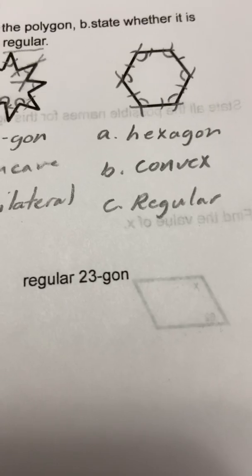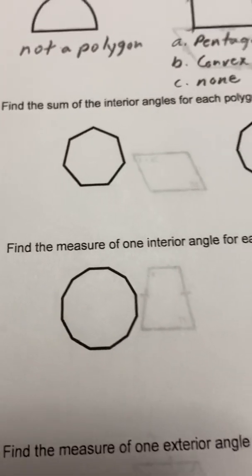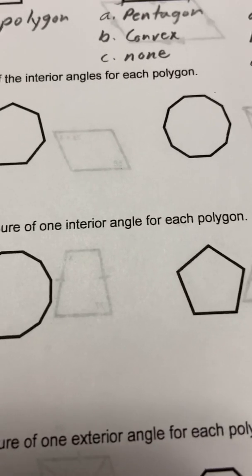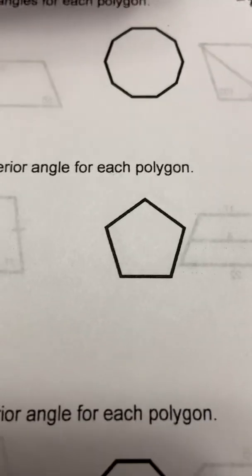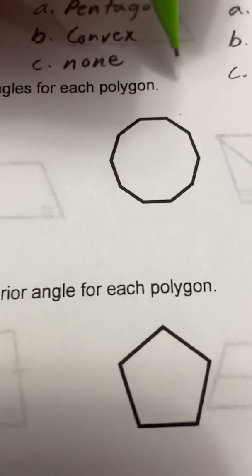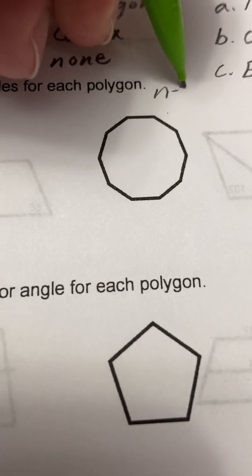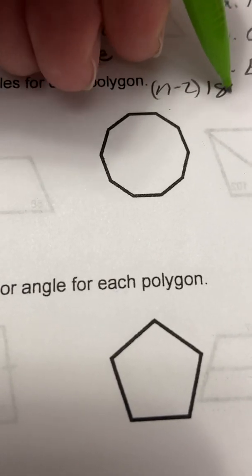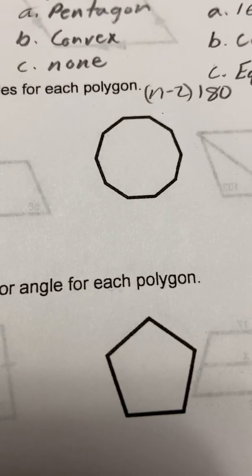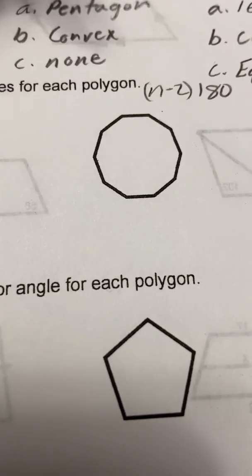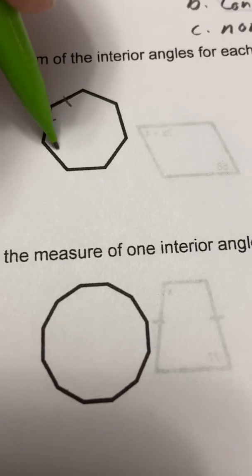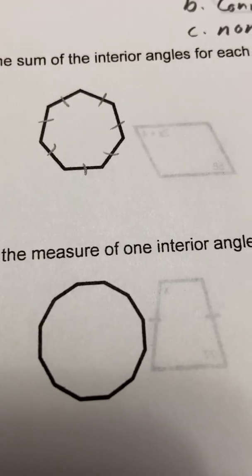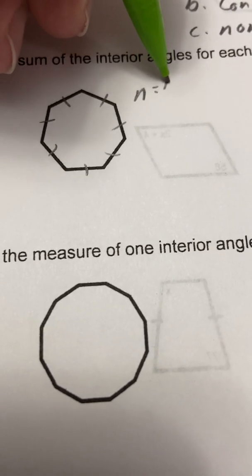So that's that section. Next section, we're going to find the sum of the interior angles for each polygon. So the sum of the interior angles follows the formula n minus 2 times 180. So n represents the number of sides. So first thing we got to do is count the number of sides. So we got 1, 2, 3, 4, 5, 6, 7. So our n is going to be 7.